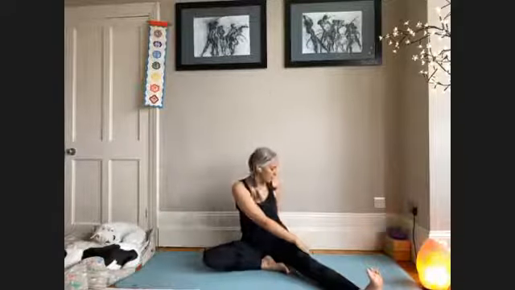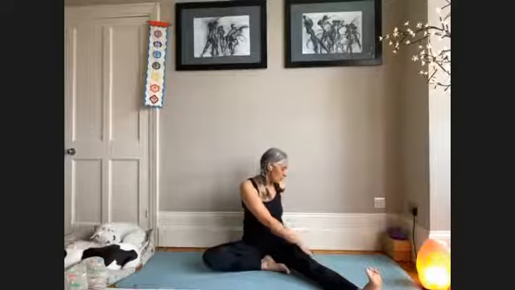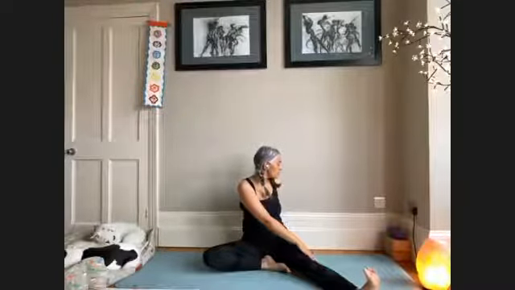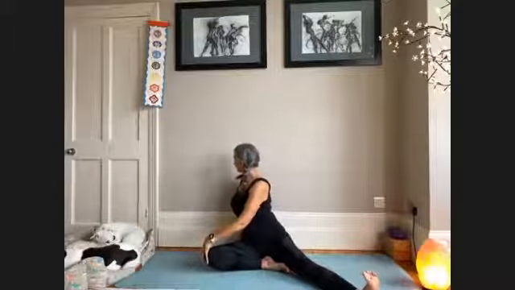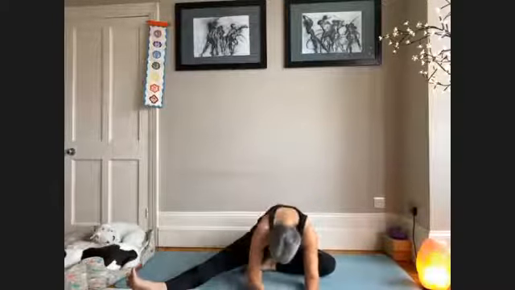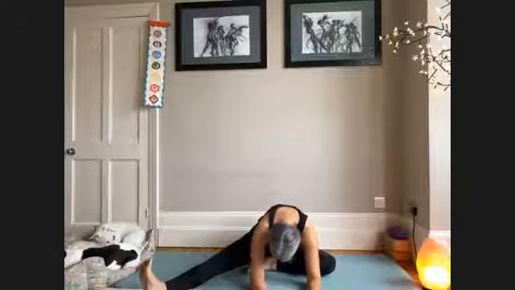Inhale to reach up. Exhale over to the left. So take the right hand to the outside of the left knee. Gaze over the shoulder. Over to the right. Back to center. Let's draw that left leg in. Extend the right leg long. Again, lift the belly and fold forward. Flex the right foot.